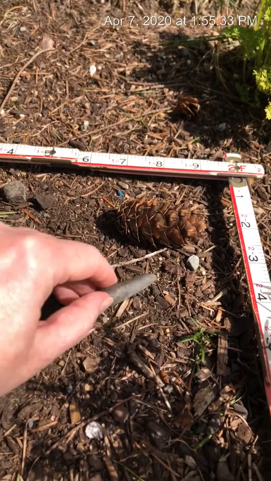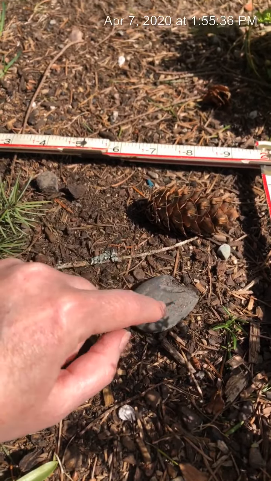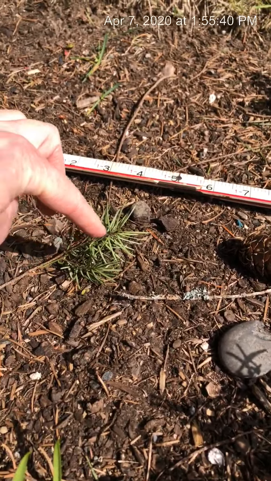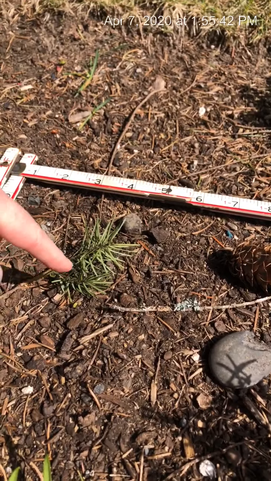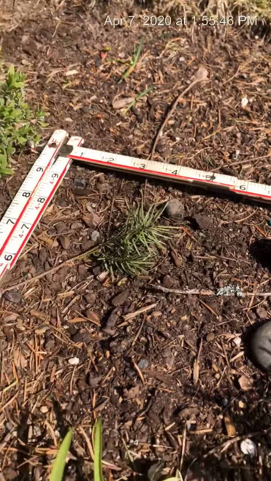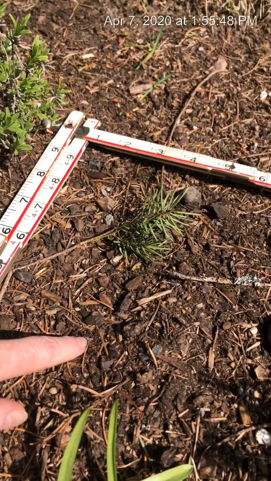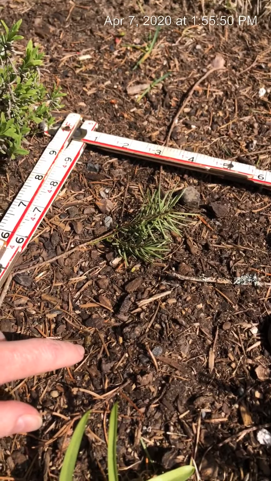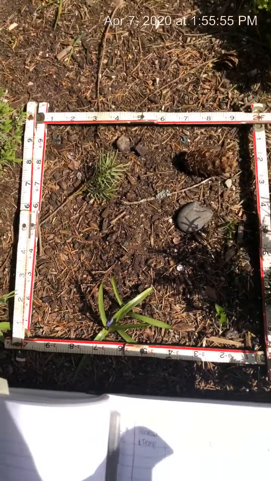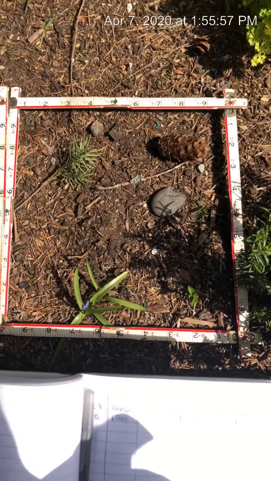I've got a rock. I was interested to see if anything was going to happen under that rock. I've got a pine cone, a stick, a piece of twig that came down from the big trees above us. A weird little blue thing. I don't know what that is. And it's kind of a glittery rock. Maybe it's pyrite or something. I'm not sure. Anyway, so I have my 12-inch square. We're going to be observing that every day, hopefully at about the same time.